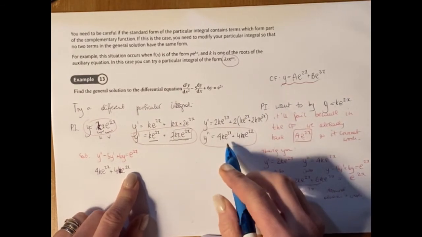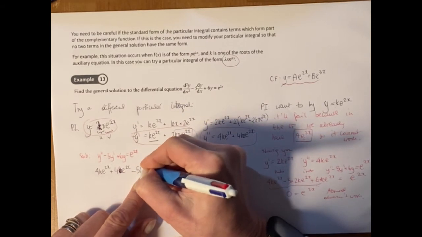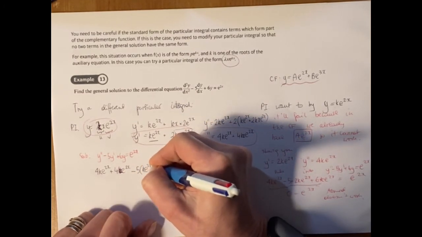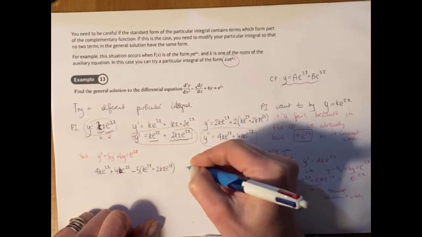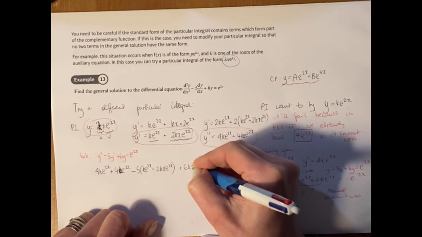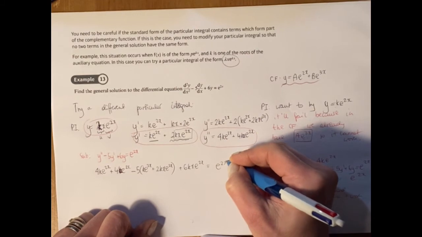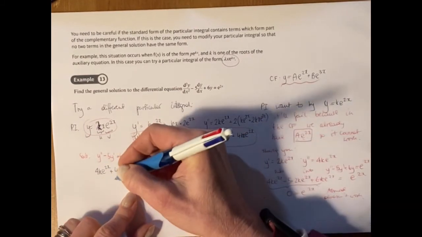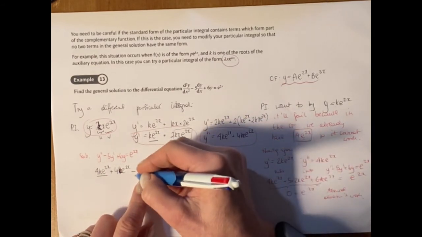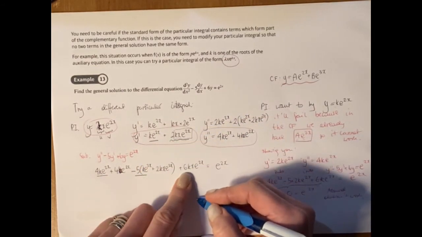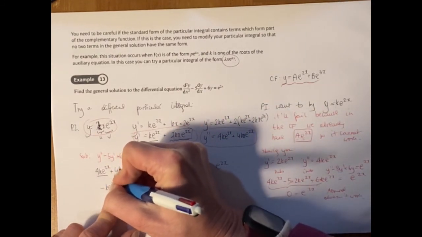Okay, so that's the second derivative. Then minus 5 lots of k e to the power of 2x plus 2kx e to the power of 2x plus 6kx e to the power of 2x, and on the right side we've got e to the power of 2x. So let's just now add them together. You've got 4k e to the power of 2x minus 5k e to the power of 2x, so that gives me minus k e to the power of 2x.